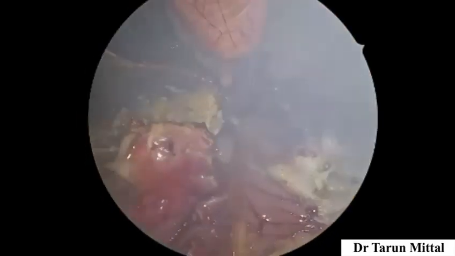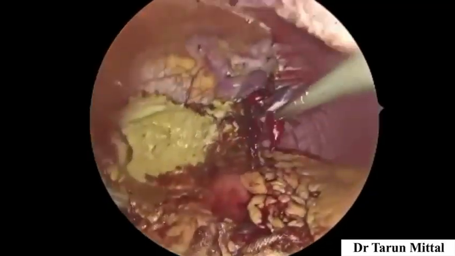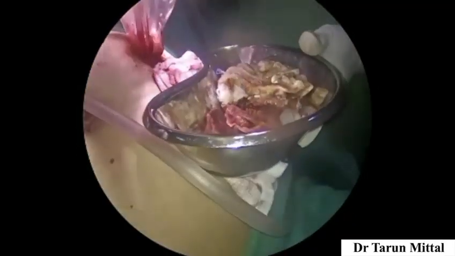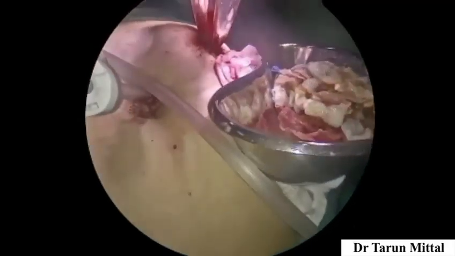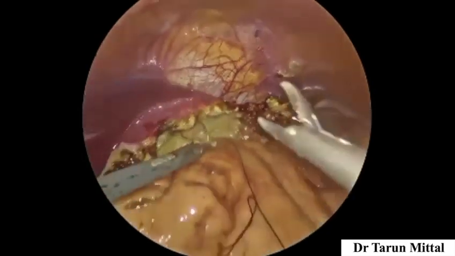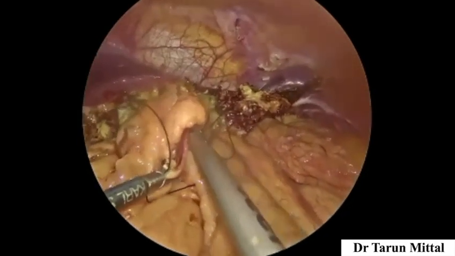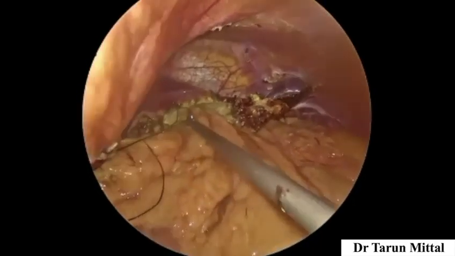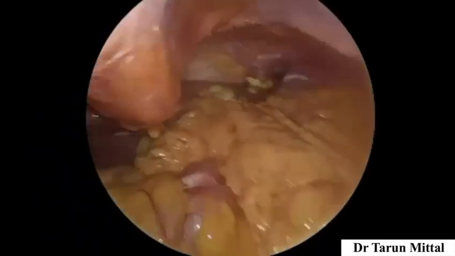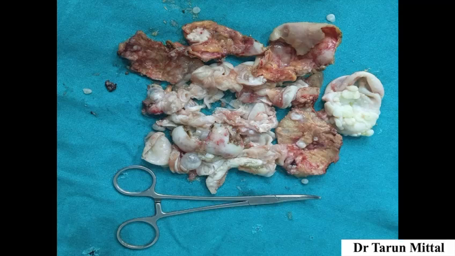Now all the ectocyst, brood capsules, germinal membrane and scolices are kept in the endobag, and it is removed through the 10 mm port which we have placed. Now, to close the cavity, we take the omentum and take a bite from the capsule cavity, so that the cavity gets closed and no fluid gets collected. This is the material which we have removed, and thank you.